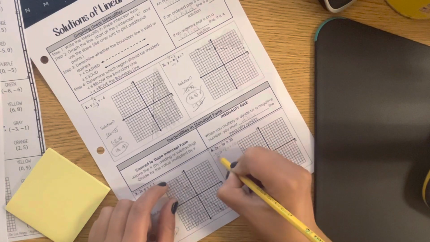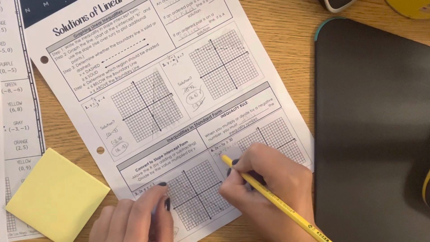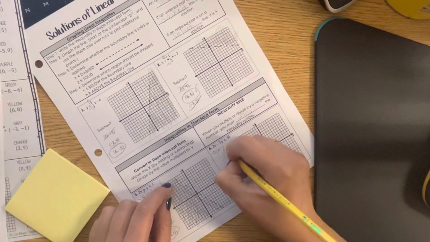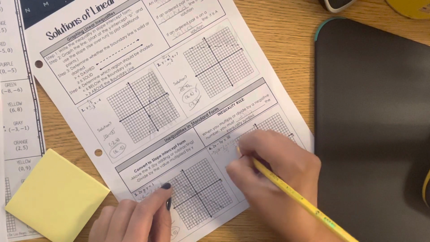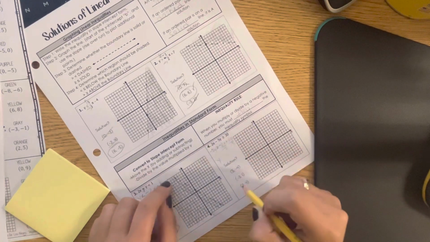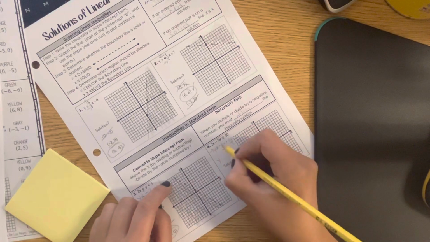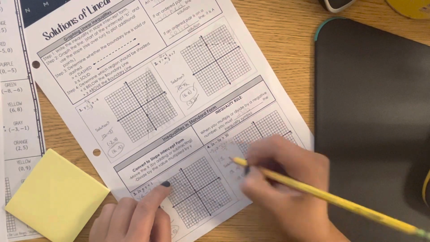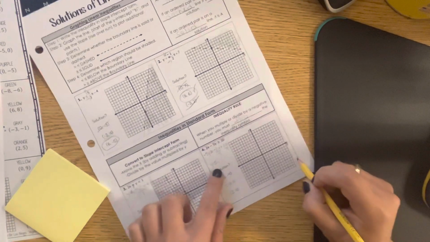And then we're going to divide. What are we going to divide by? -5. What did I divide by? A negative, which means I need to flip it from greater than or equal to less than or equal to. That's the trick. Now simplify.